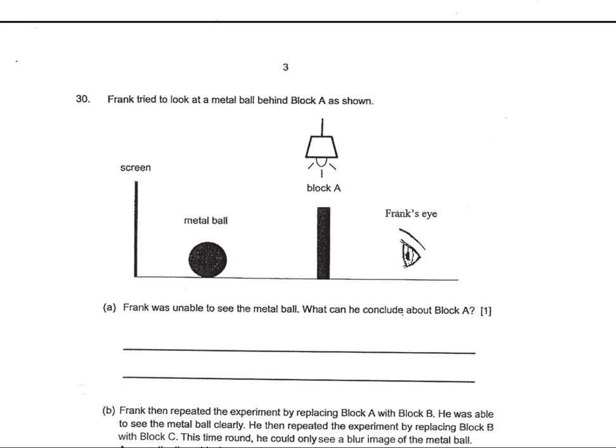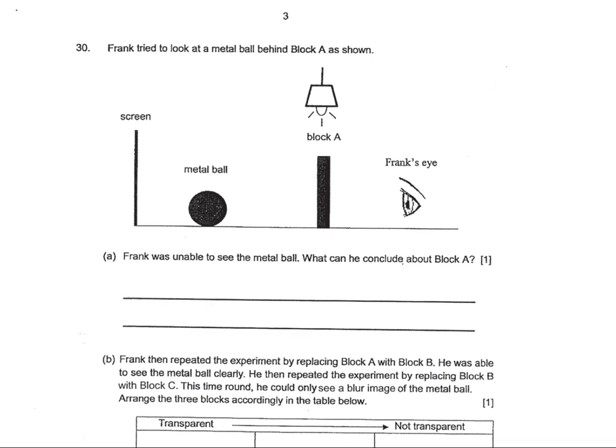Frank tried to look at the metal ball behind block A as shown. Frank was unable to see the metal ball. What can you conclude about block A? So obviously block A is opaque. If an object is opaque, light cannot pass through it. Frank will not be able to see the metal ball.